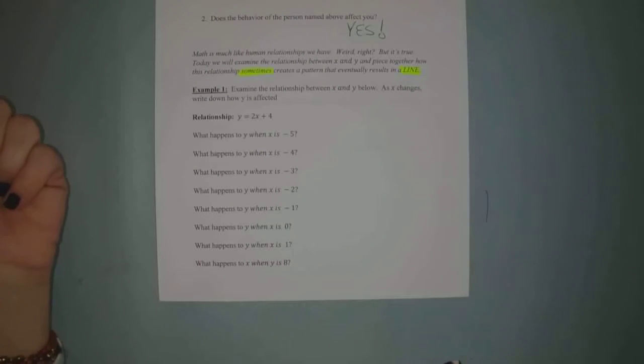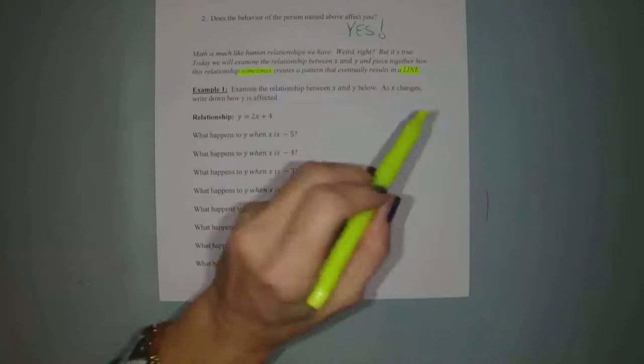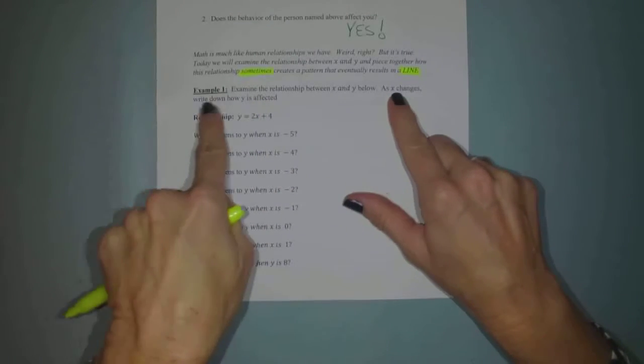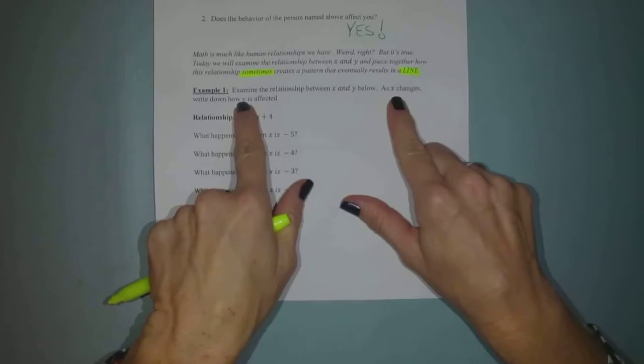So let's take a look at example 1. Examine the relationship between X and Y below. As X changes, write down how Y is affected. So as the behavior of X changes, this is like Joe, how's it going to affect me, Miss Callahan?